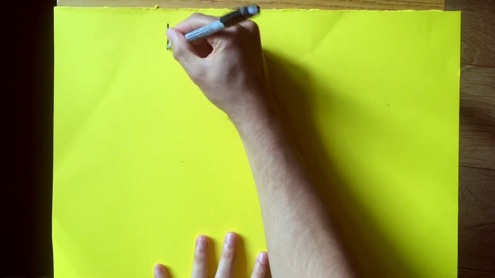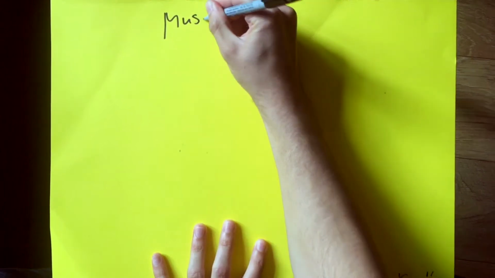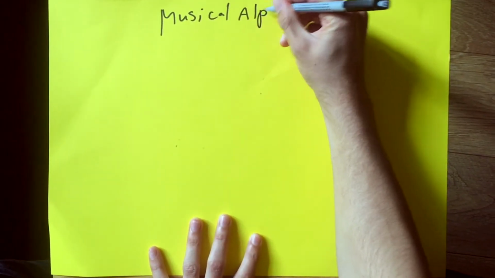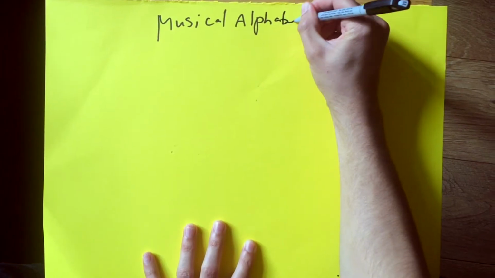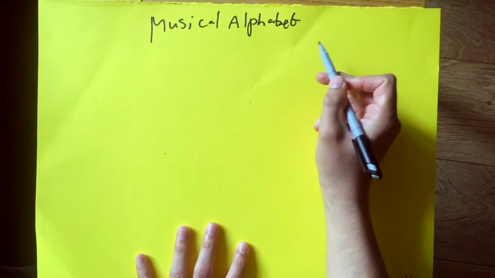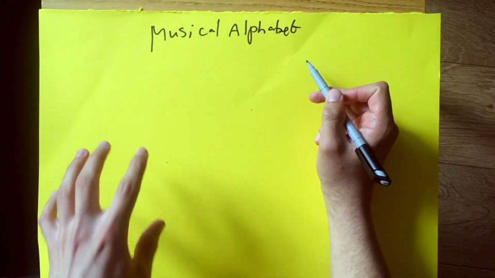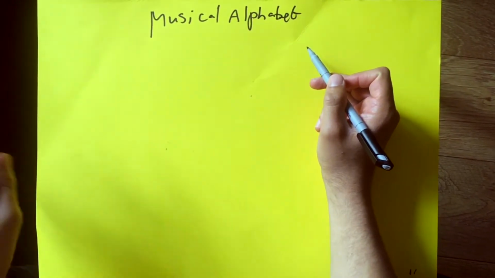Tom Halliwell teaching you some music theory, and it all starts with something called the musical alphabet. Excuse my doctor handwriting. So the musical alphabet is a series of 12 notes that are used in Western music.